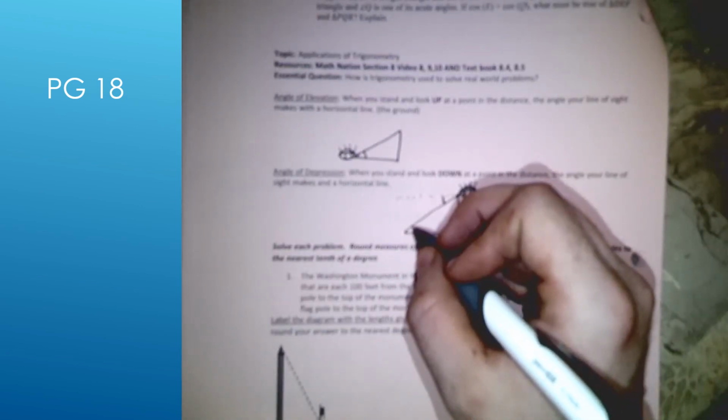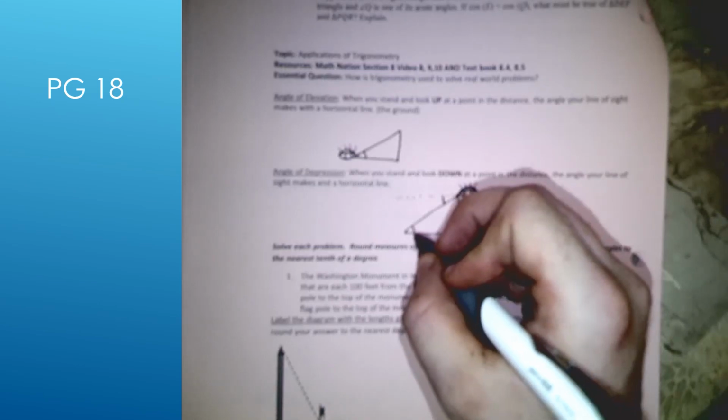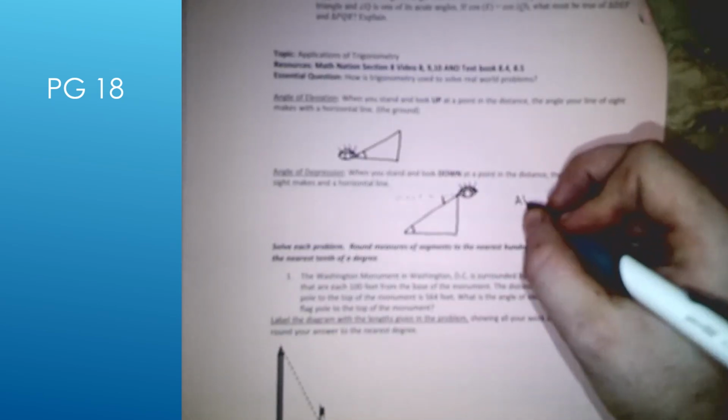Now that angle is not inside of the triangle, so we have to make it so it is. So the angle of depression would actually be right here because of alternate interior angles, because the sky and the ground are going to be parallel to each other.